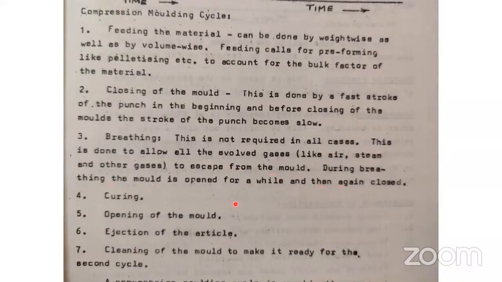During breathing, the mold is open for a while and then closed again. That I told you, opening and closing, opening and closing. That is called breathing. What is breathing? You have to remove the gases, the air, and the steam inside. Then after that, you have to give time for curing, that is hardening. The fifth step is opening of the mold. Then the ejection of the article and cleaning of the mold to make it ready for the second cycle. Then you have to clean the mold.